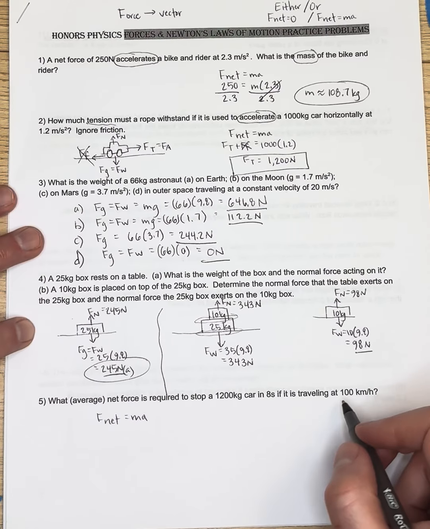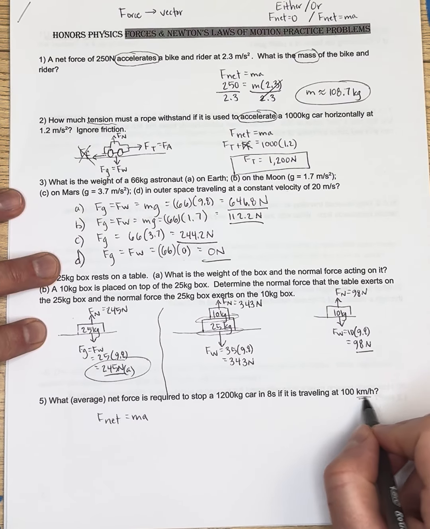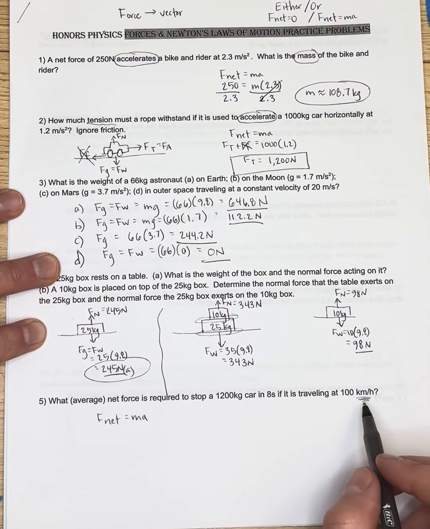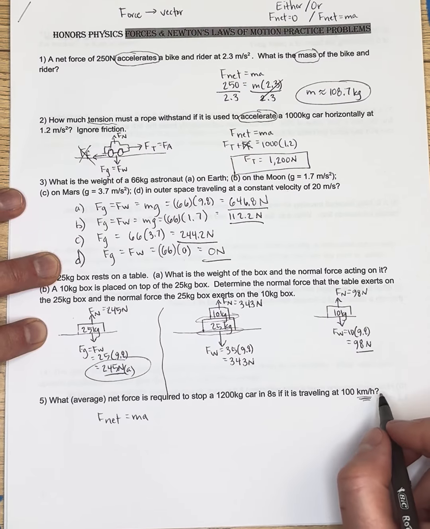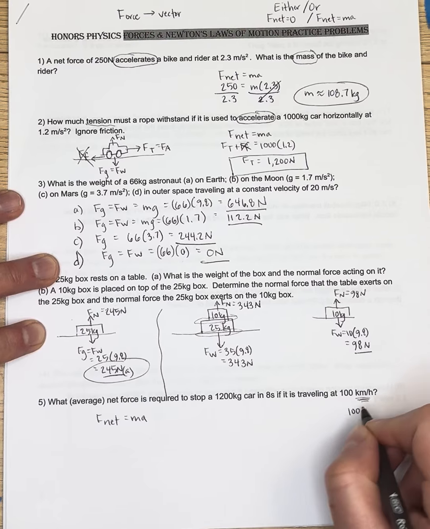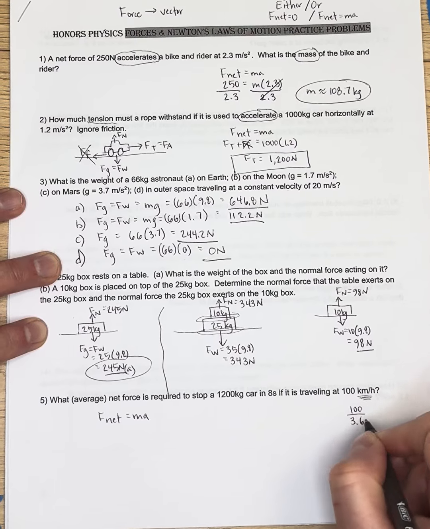And then just another little wrinkle, when you see the units of kilometers per hour, we have to be consistent with our units. The base unit of measurement of velocity in physics is meters per second, so we have to convert this. We've already done this earlier, so we'll just do the quick version. If you just do 100 divided by 3.6, that'll convert it to meters per second.